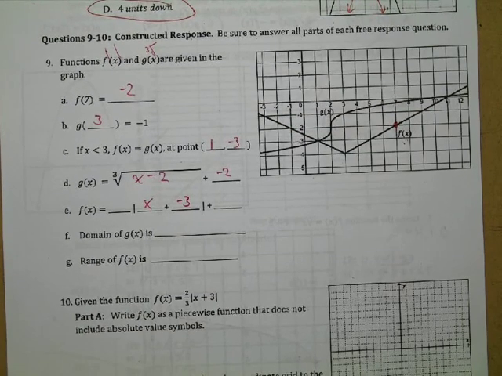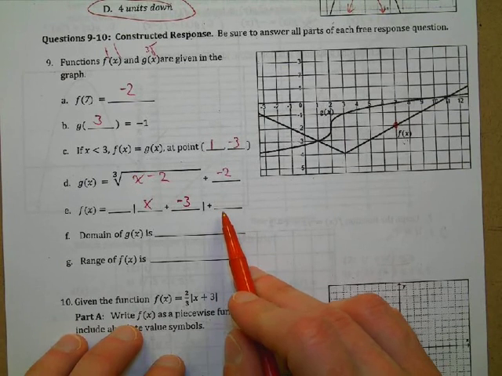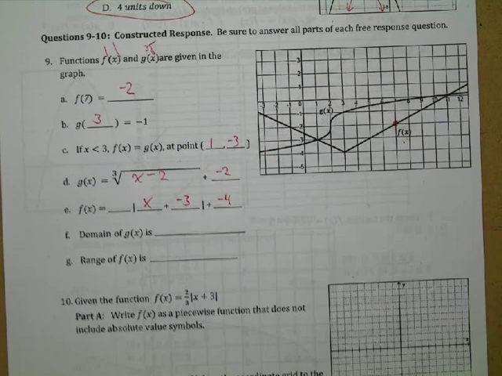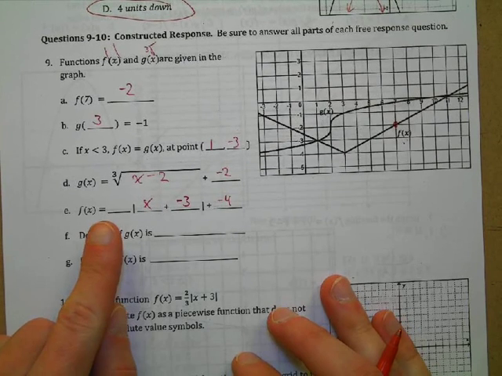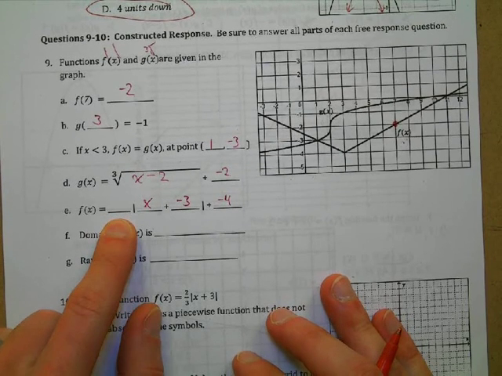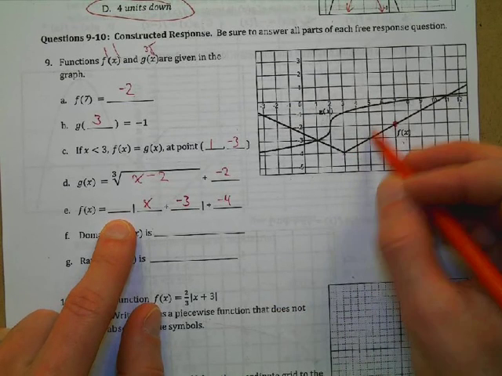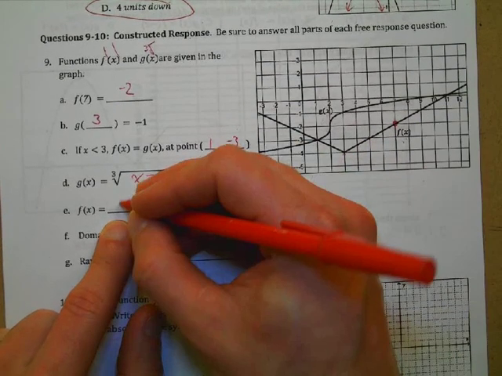Okay, how much up or down? So down 4, so what goes in this blank? Minus 4. Okay, and then what about in front here? What's the slope of this thing? Yes, up from the vertex. Up 1, right 2, up 1, right 2, up 1, right 2. So yeah, it's 1/2. Good job.